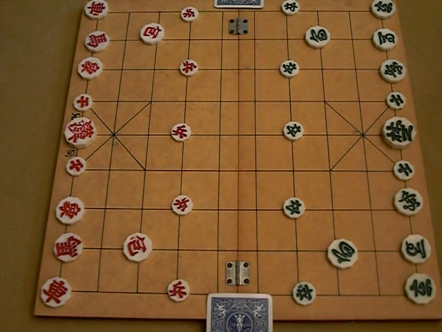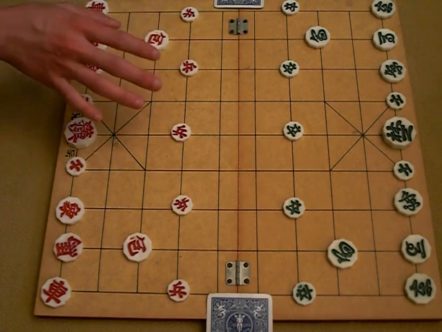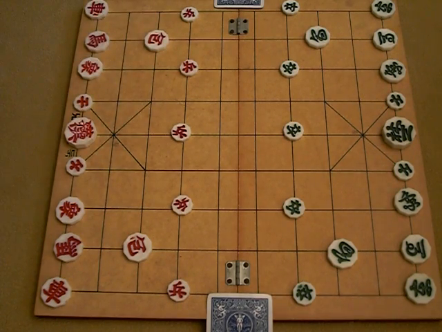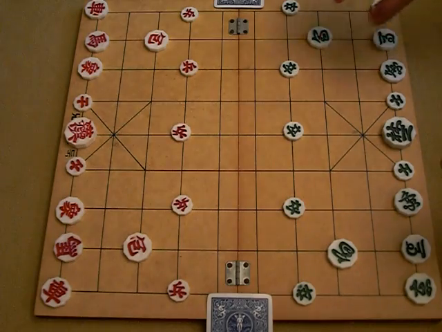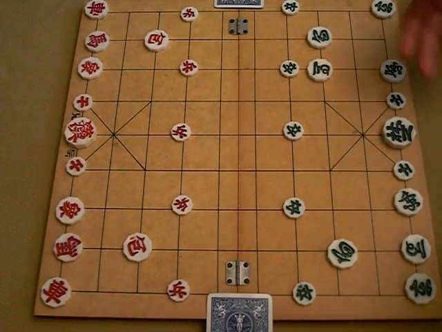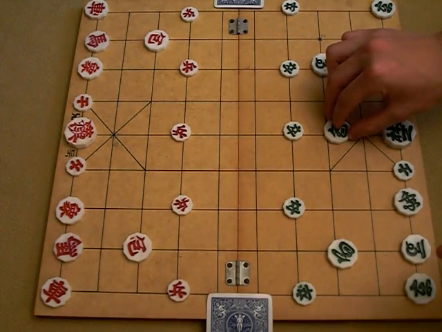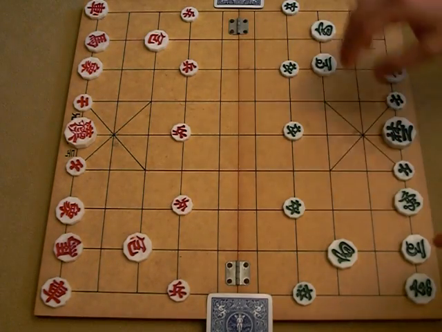Okay, and then this one we call Phao. It moves independently. So what my friend's trying to say is it can move without the help of other units. As I said, in the Korean way, it has to move over something to be able to move.